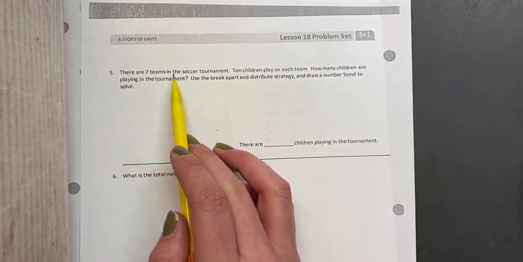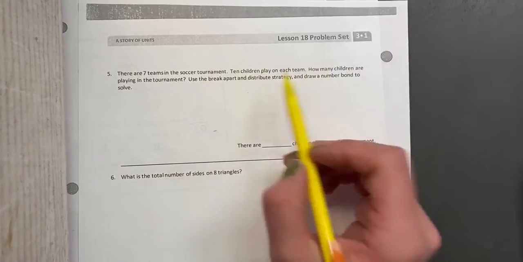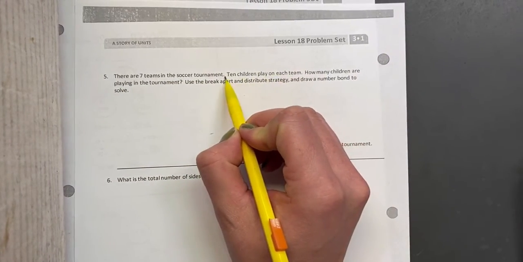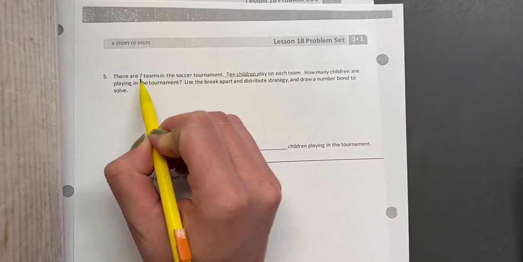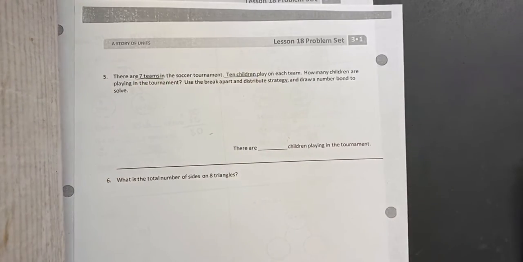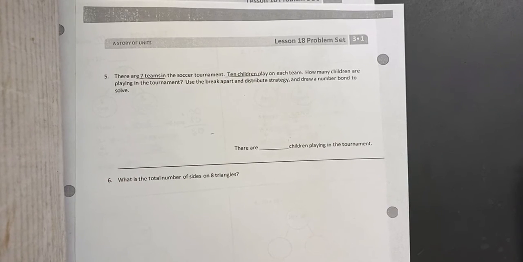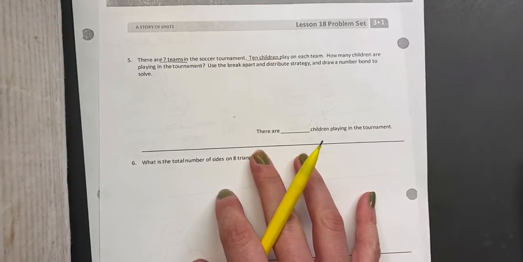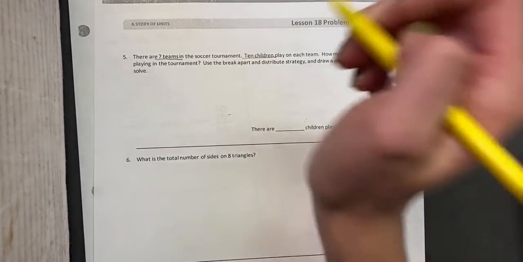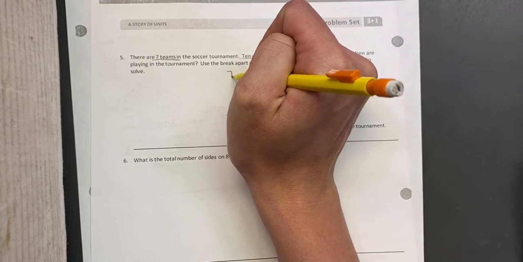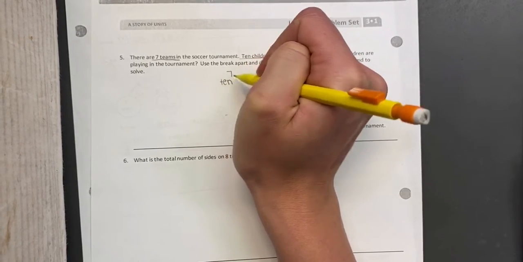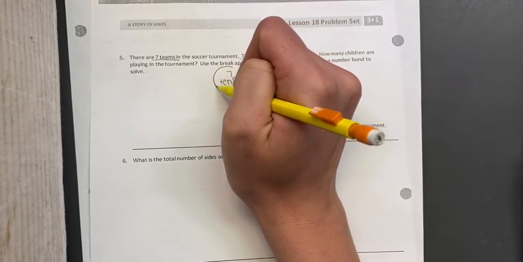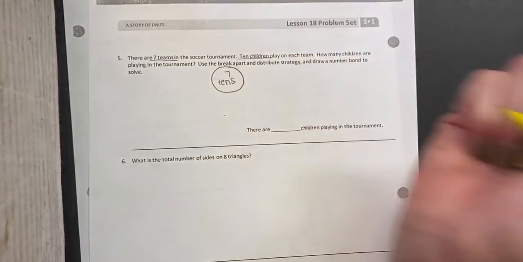Now we're going to go over one problem together. There are 7 teams in the soccer tournament. 10 children play on each team. So I know how many children are on each team, and I know there are 7 teams. How many children are playing in the tournament? We're going to use our break apart and distributive strategy, using a number bond to solve. So I know the total is going to be 7 teams with 10 on each, so 7 tens. Or we could do 10 sevens, but we're going to go with 7 tens.